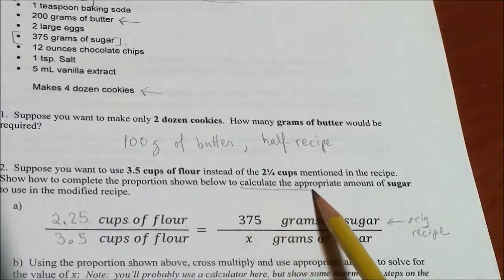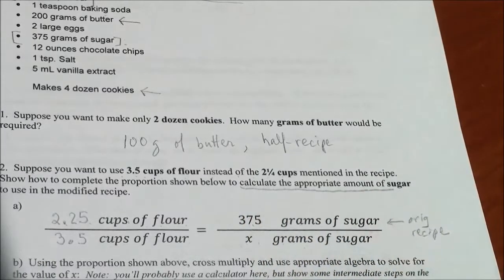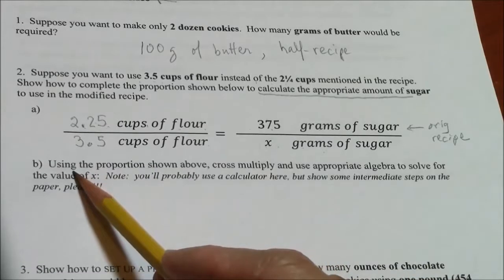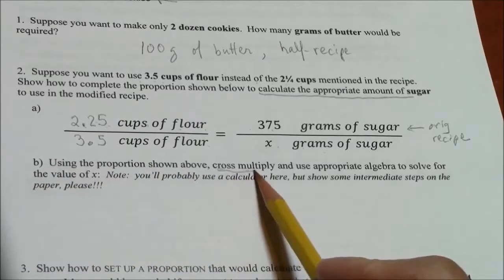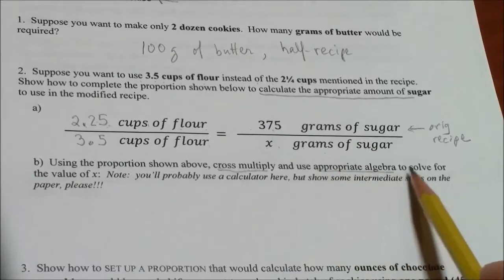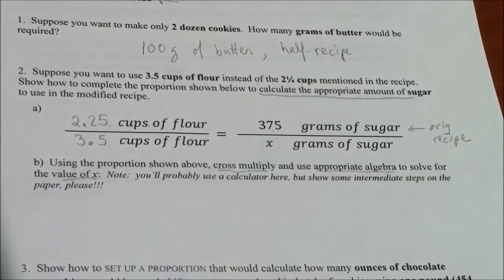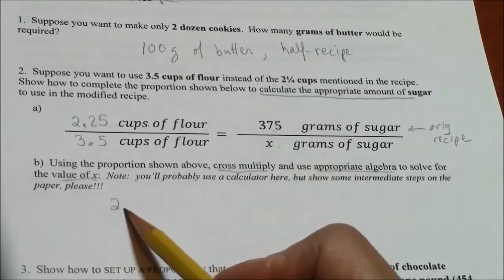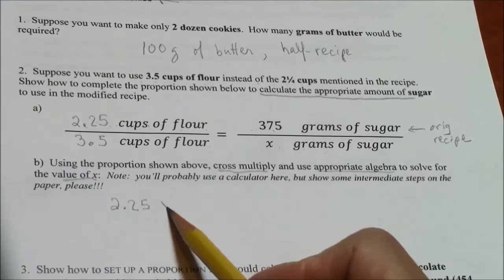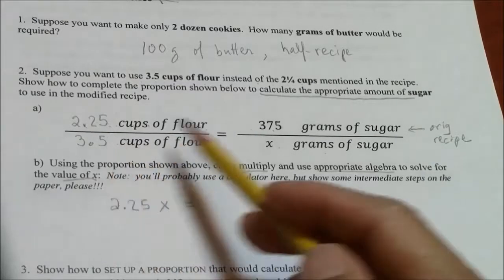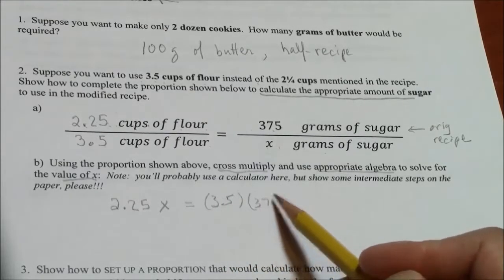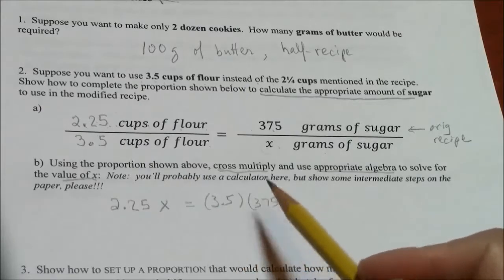Let's calculate the appropriate amount of sugar. This will be best done using a calculator. Now I will actually do the calculation using my calculator. Part B suggests you can cross multiply and then use appropriate algebra to solve for the value of x. Here's my cross multiplication. I have 2.25 x equals 3.5 times 375. So that's where I'll get my calculator out and we'll simplify this value right here.